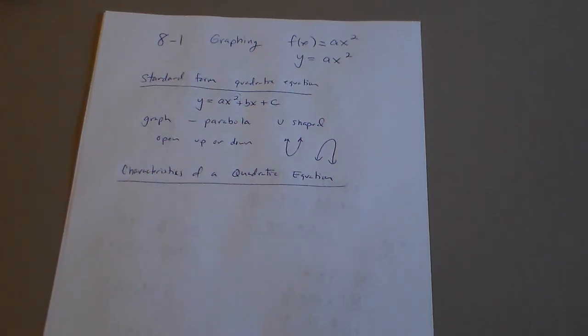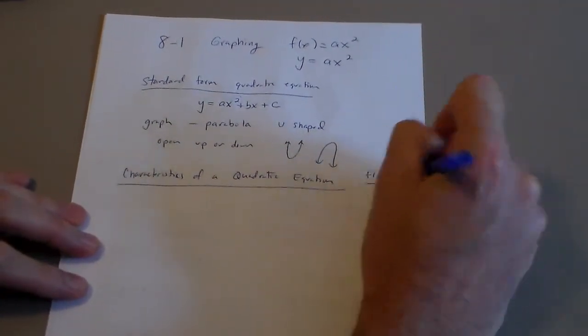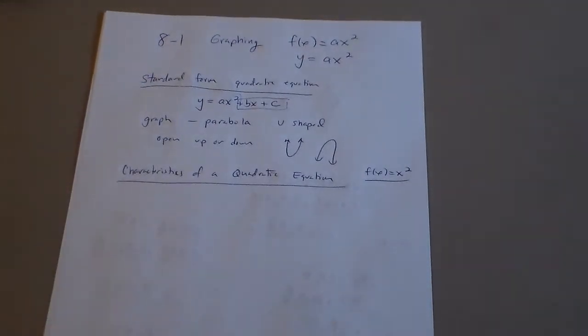I don't know how fast or slow we'll go through this chapter, but we got to start here. If you're going to build a house, you got to have a good base. We got to understand this stuff. In this section, 8-1, we're really looking at f of x equals x squared. We're not worried about this part right here. This is going to be our base graph that we work from. So let's start to talk about it.